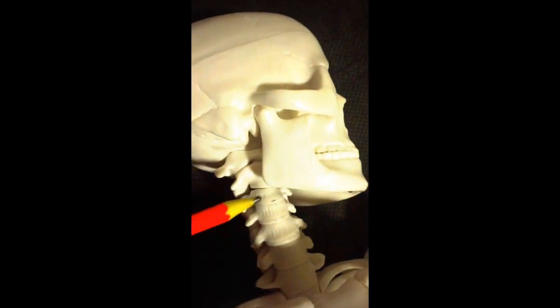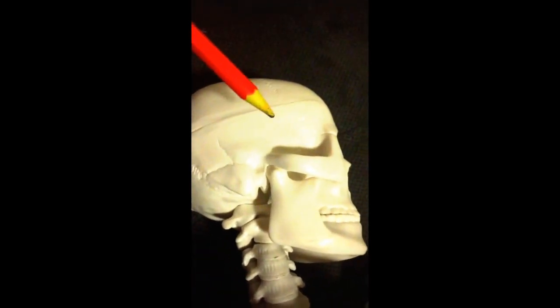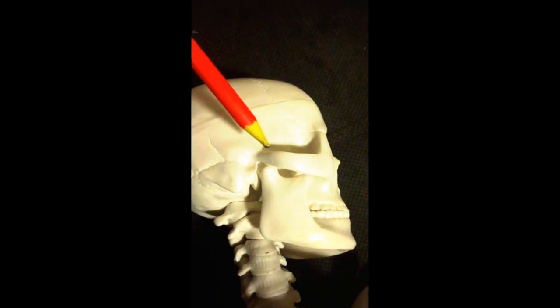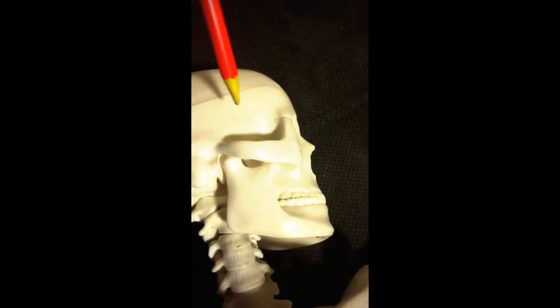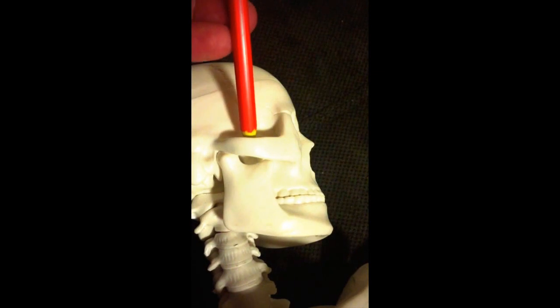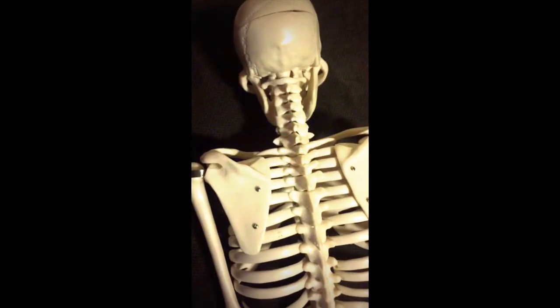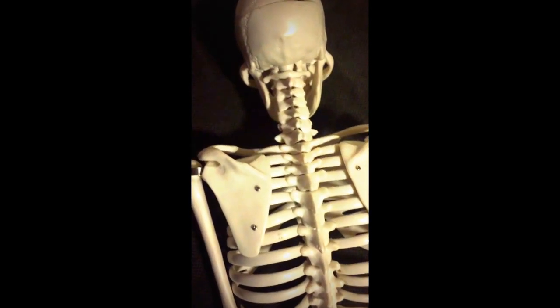the ramus, the angle, the mandibular condyle here, the mandibular notch here, and the coronoid process deeper in here. And now is the vertebral column.